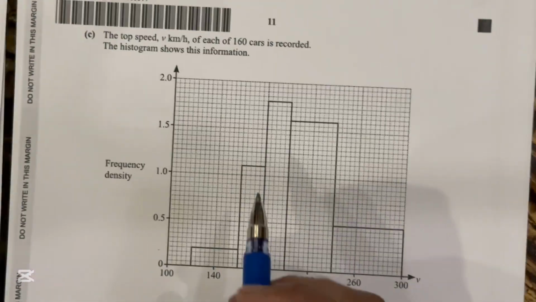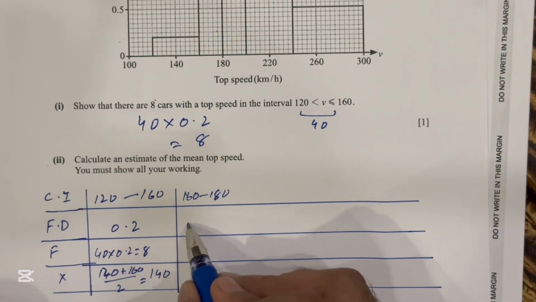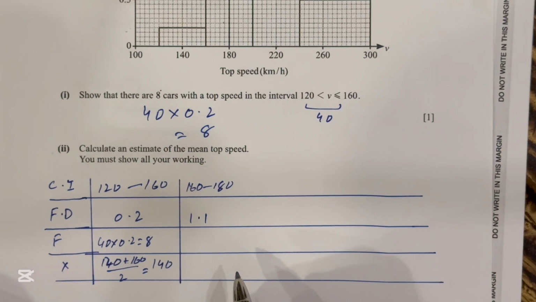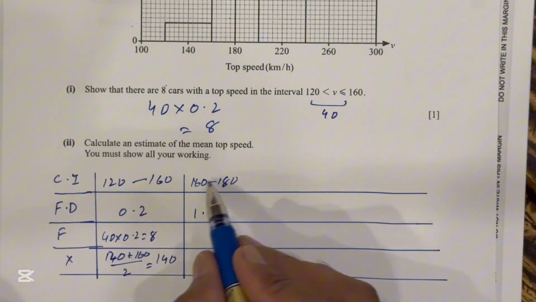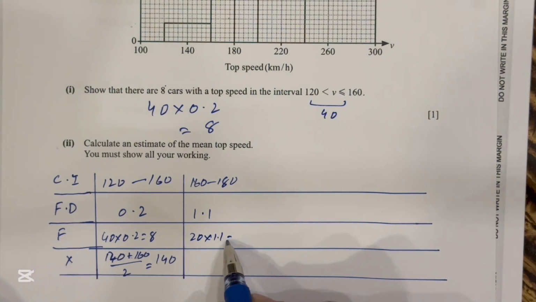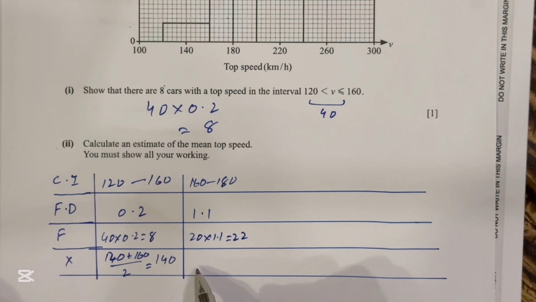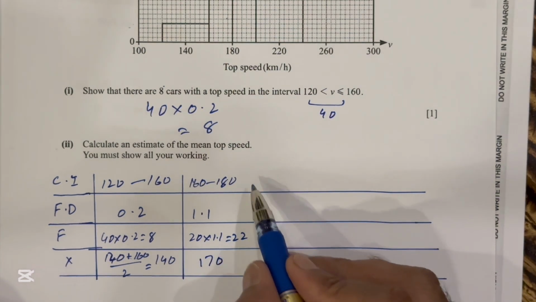How 1.1? This graph is 1 and this point is 1.1. The difference between them is 20, and 20 into 1.1 is 22, and the midpoint would be 160 plus 180 divided by 2, that is equal to 170.